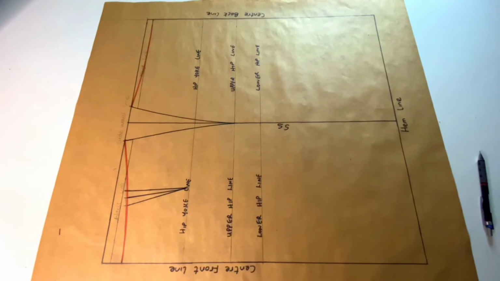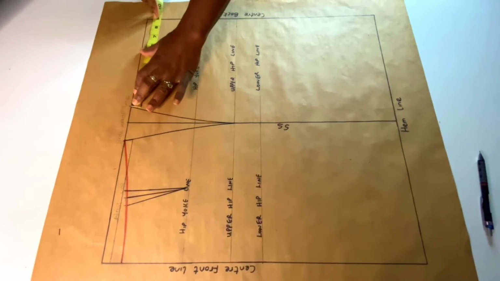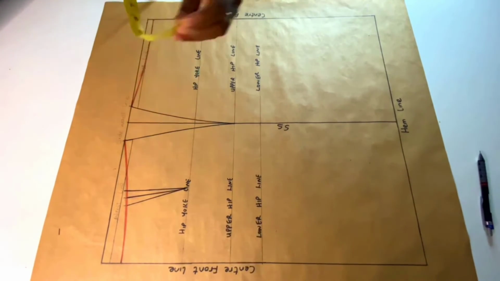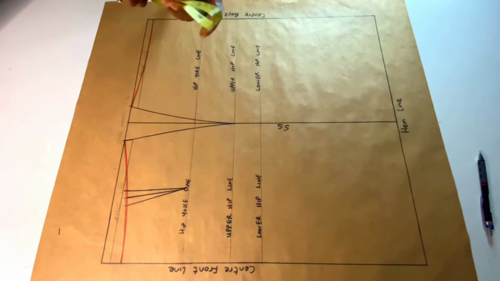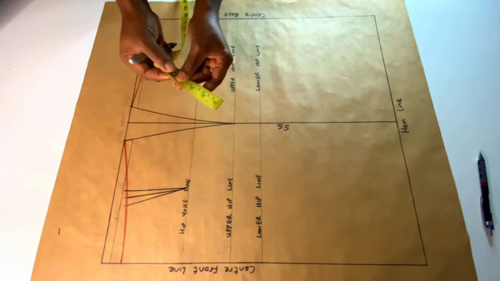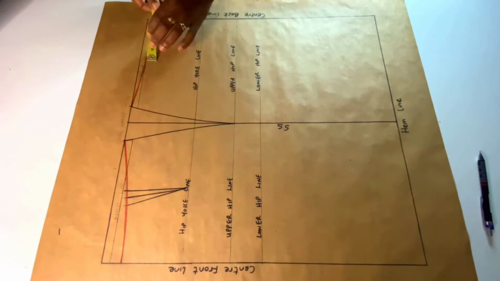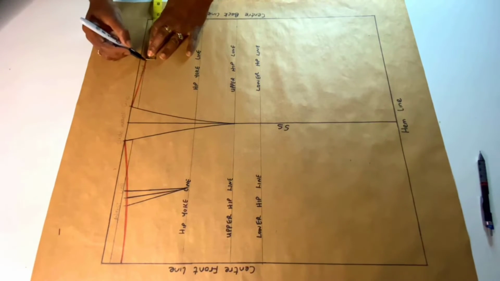We're going to do the same at the back. So we take the waist curve measurement as well, and we have 8 and 3/4 inches here. Now we'll fold this measurement on the tape in two to get our halfway point, like so. Now we mark that halfway point starting from the center back line.